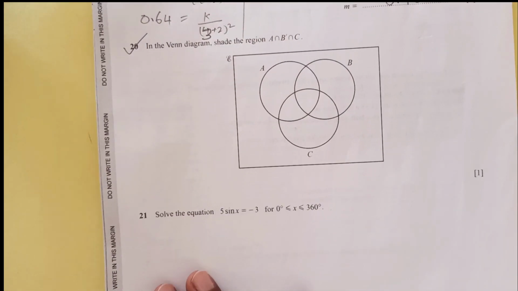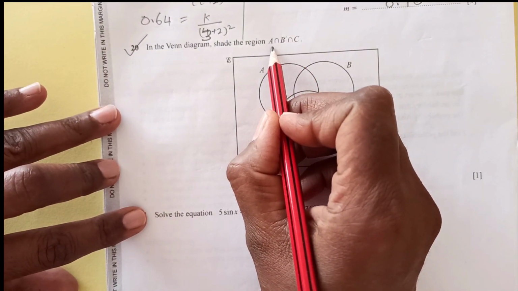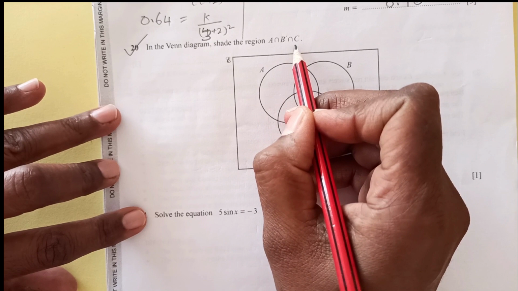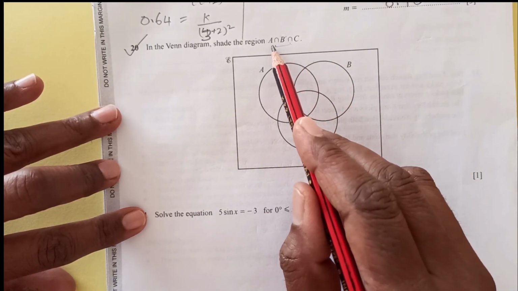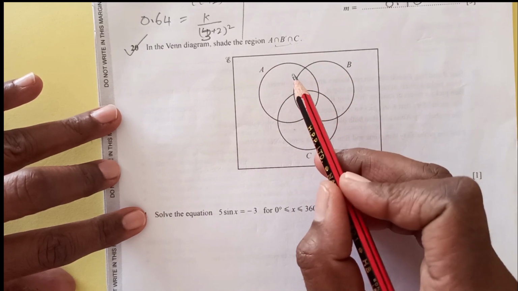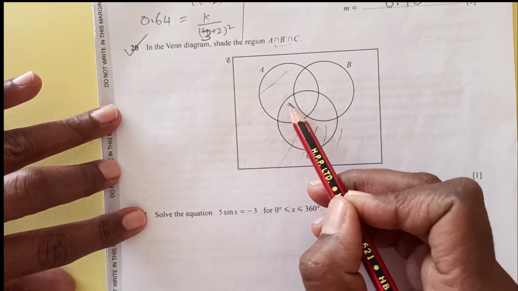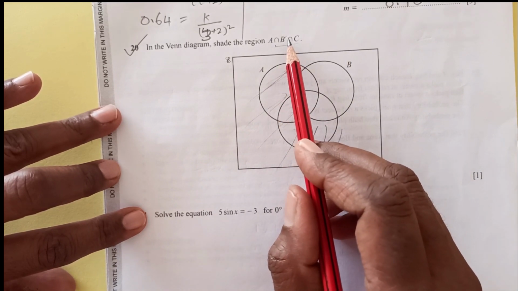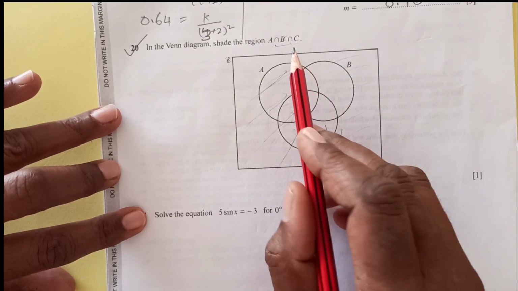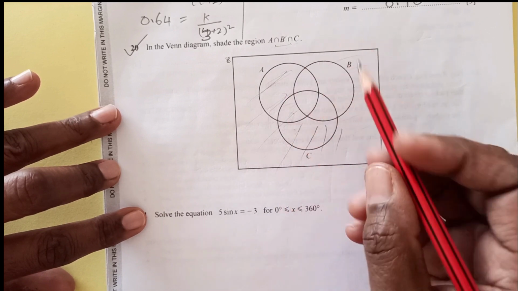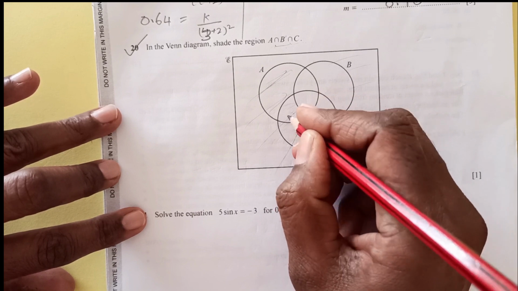Now number 20, in the Venn diagram shade the region A intersection B dash intersection C dash. We are looking for the common area of all of these. A and C common area is this one here. And B dash includes everything here, right? But we need the complement of C as well, so we are going to have this area here, only this one.